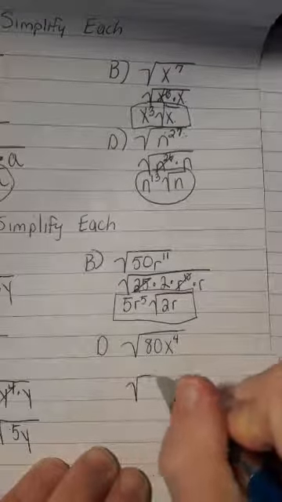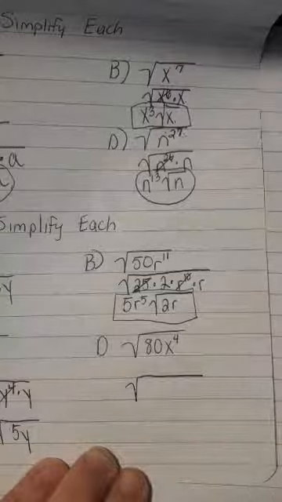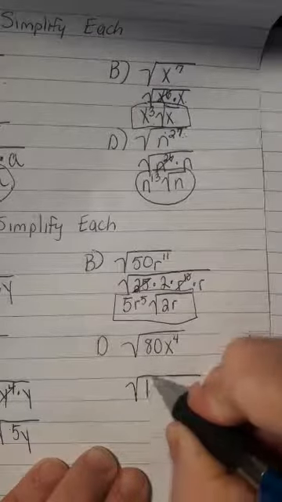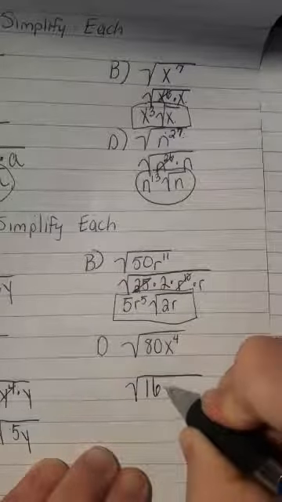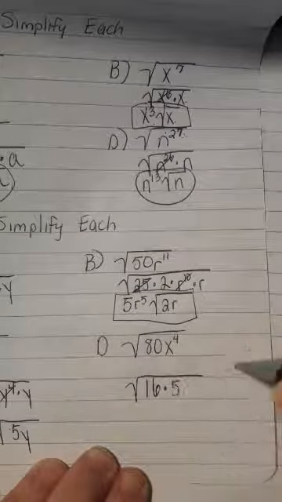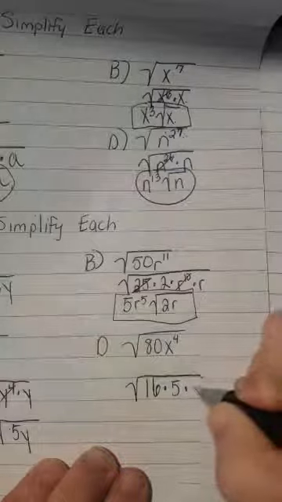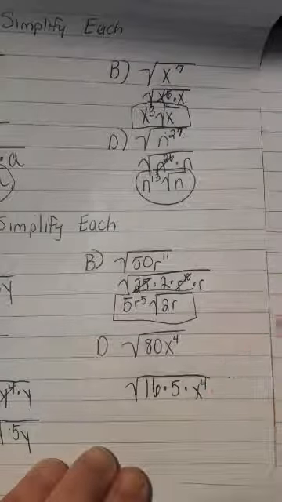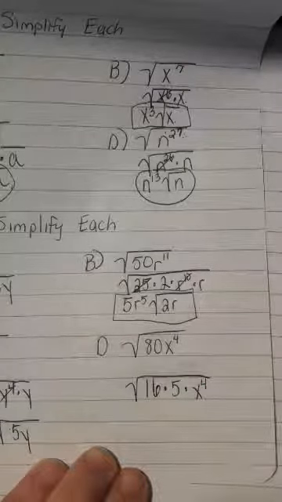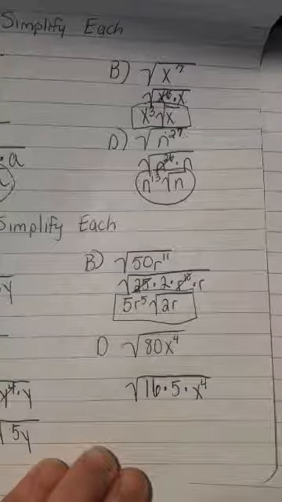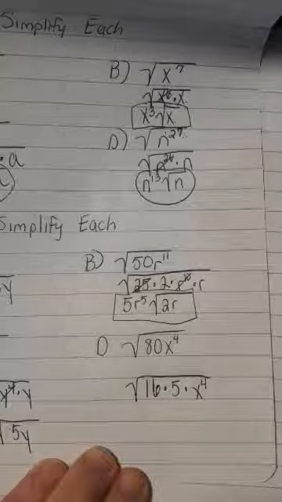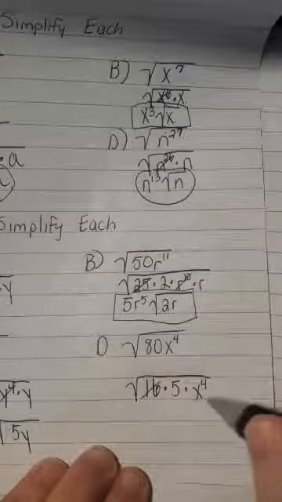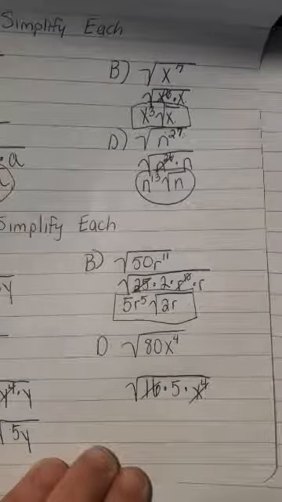When you factor 80, you want to think of the largest perfect square that will divide into 80, and it's 16. So you have 16 times 5 to make 80. And then just write your x to the 4th down, because it has an even exponent. You do not have to factor that. So you now look for your perfect squares, and those have to come out of the radical. So the square root of 16 and the square root of x to the 4th, we bring those out.